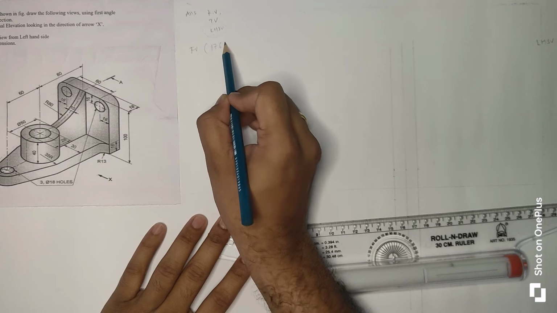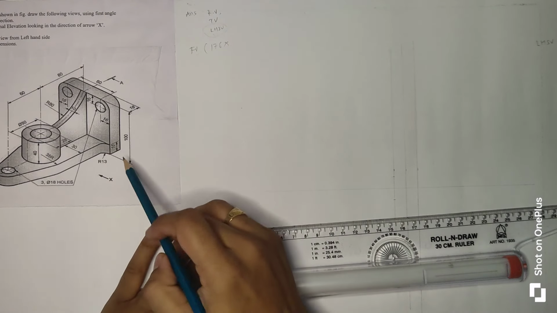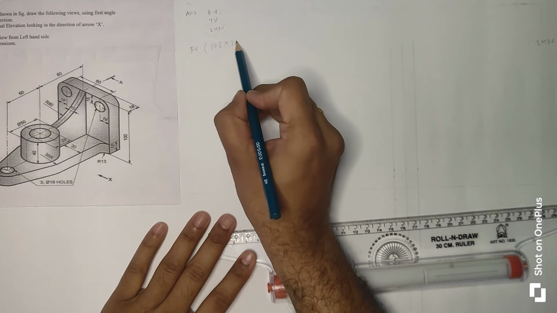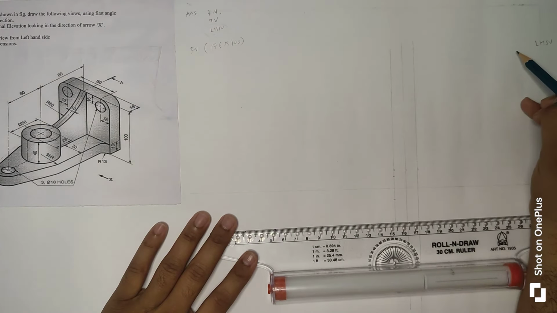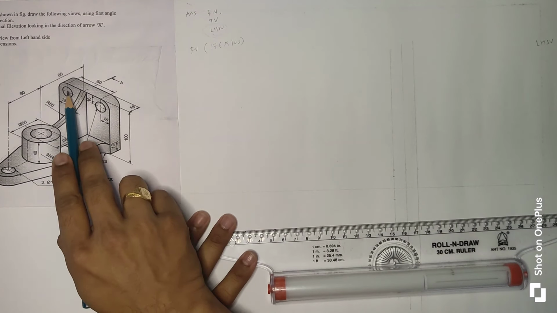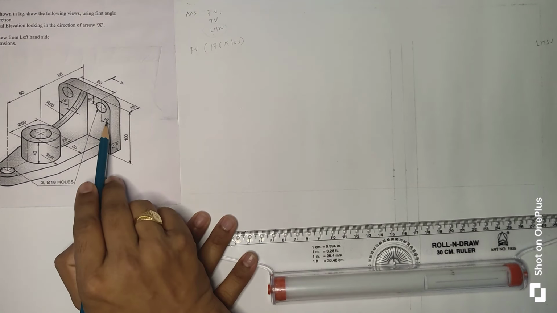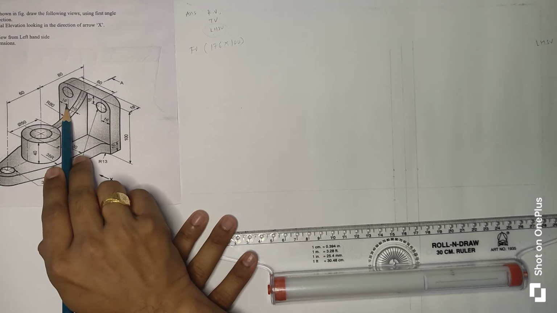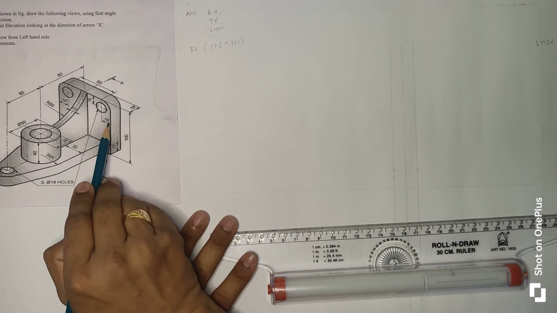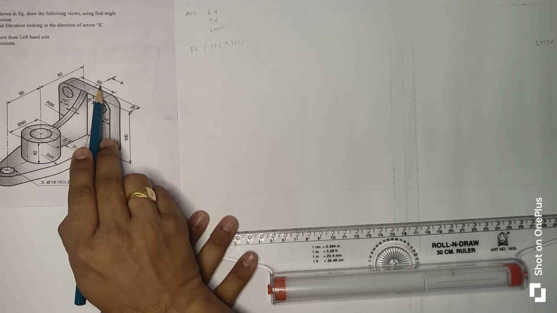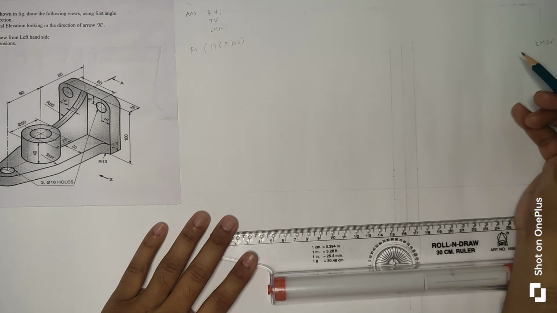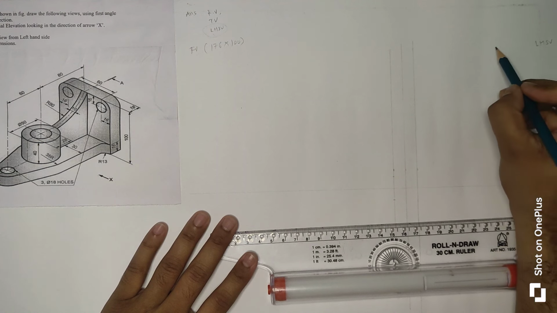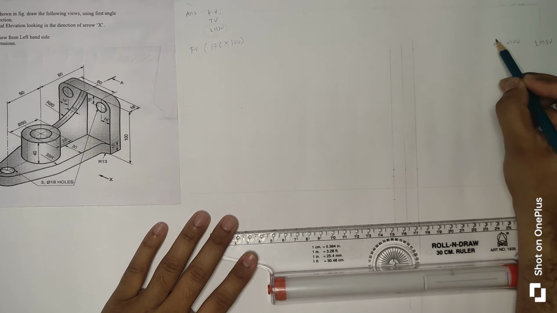So for the front view, the length is 176 mm, and the height in front view is 100. So 100 height is required. For LHSV, center to center distance is 60. Then this distance from center to the front line is 16, and again this is also 16. So 16 plus 16, 32, 32 plus 60, 92. So for LHSV we require 92 by 100 area.